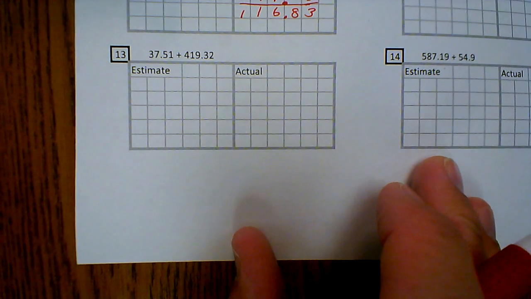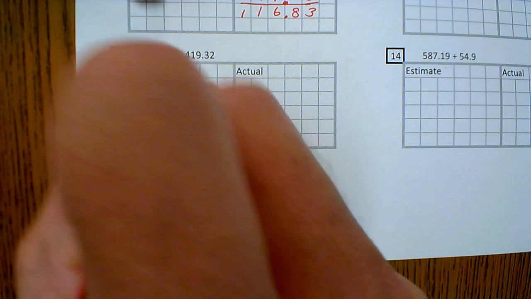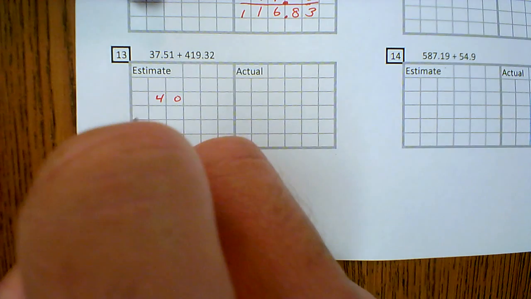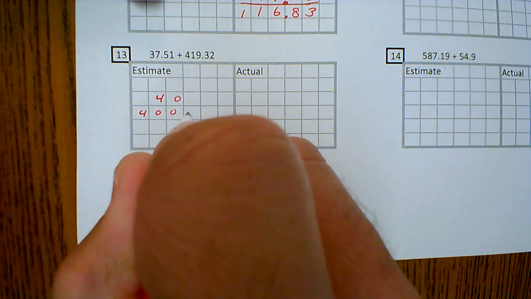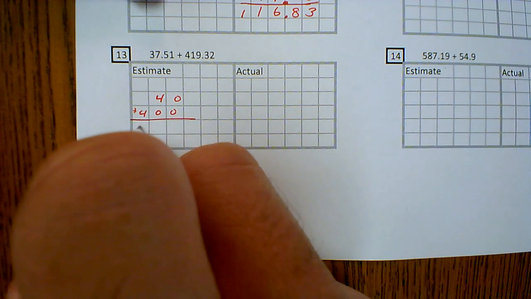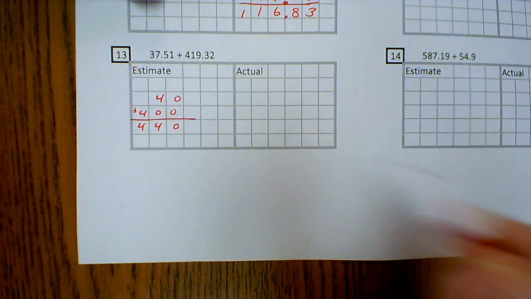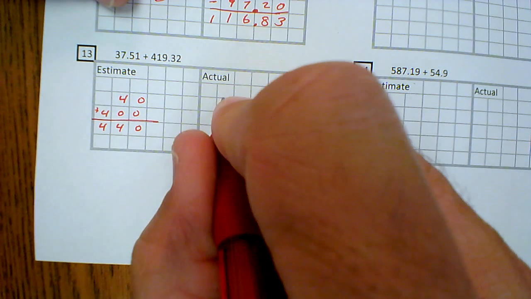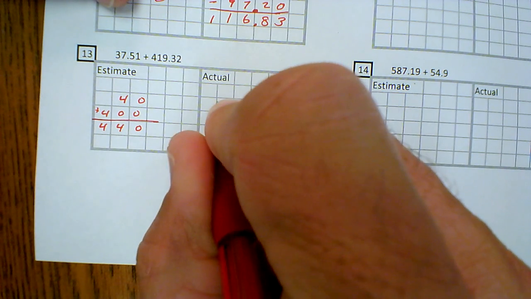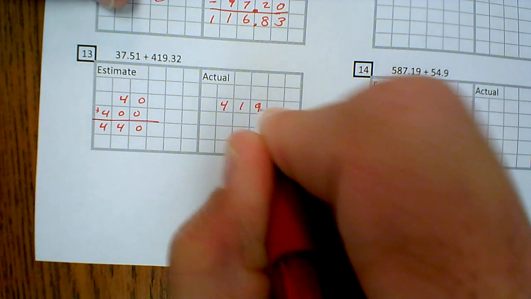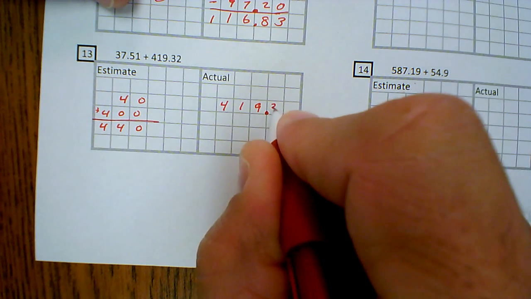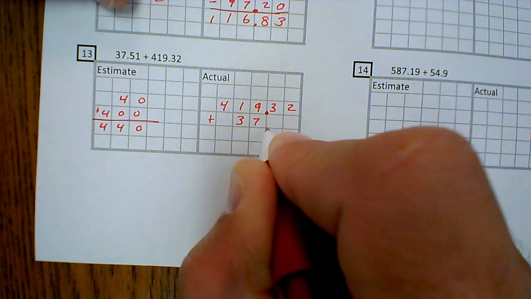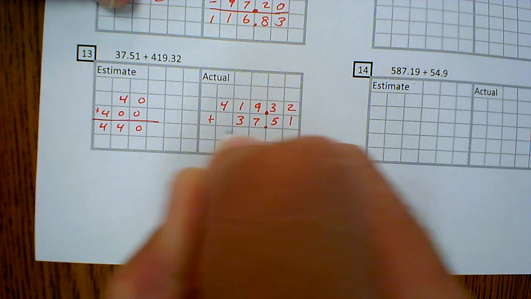Okay, skip down to 13. My estimate: this is really close to 40. This is close to 400. Add them up. 440. So again, mental math. Then my actual answer, I'm going to put the 419 up top. 419 and 32 hundredths plus 37 and 51 hundredths.